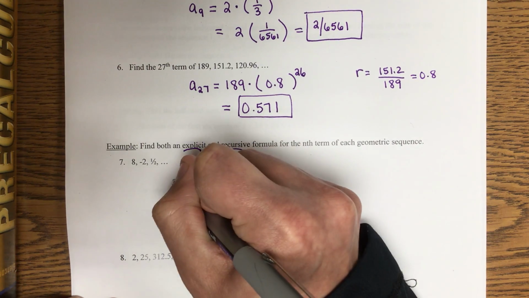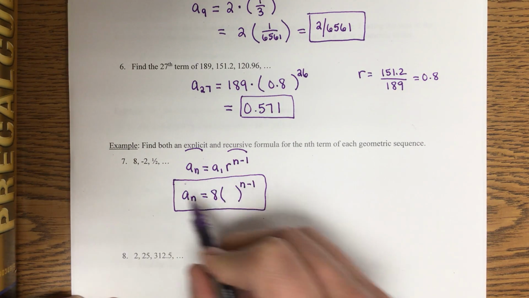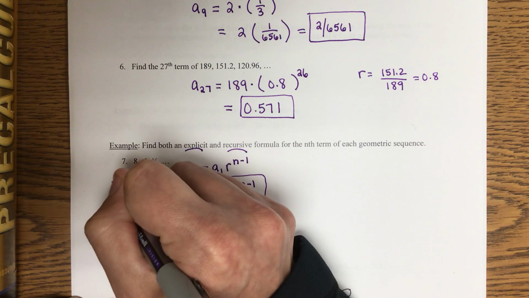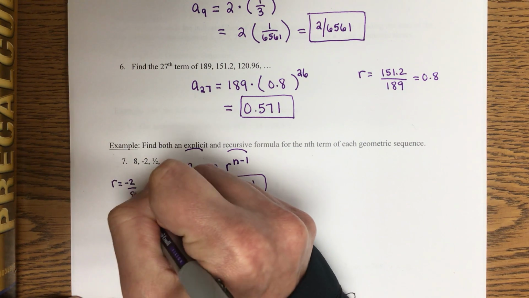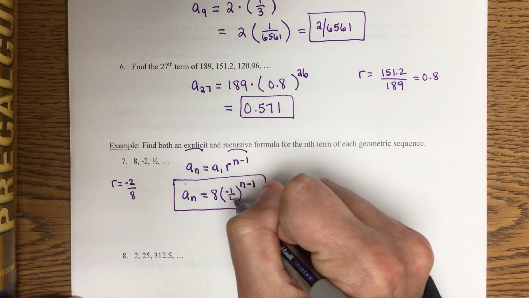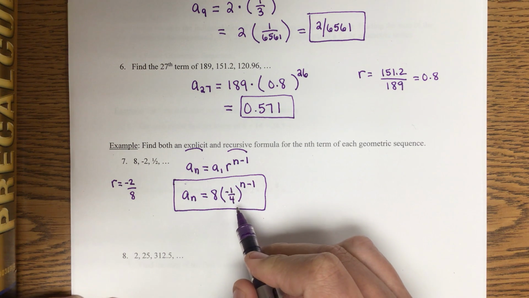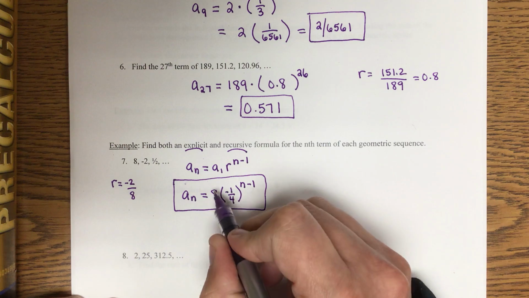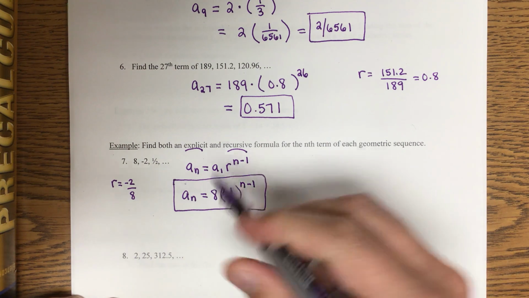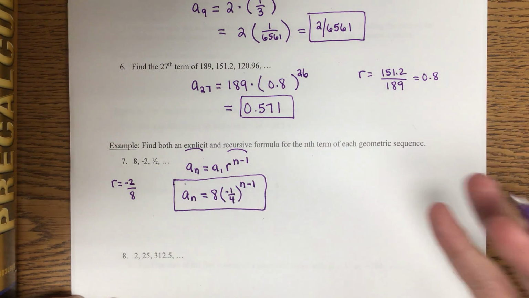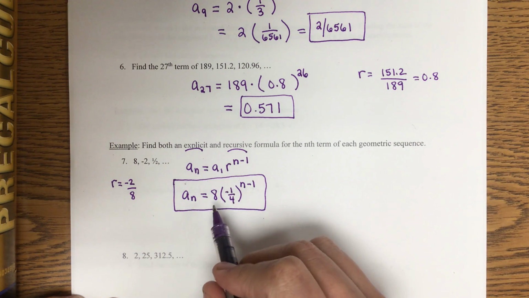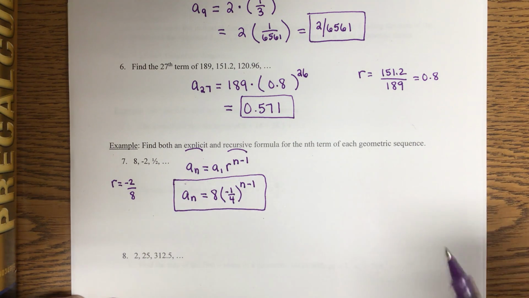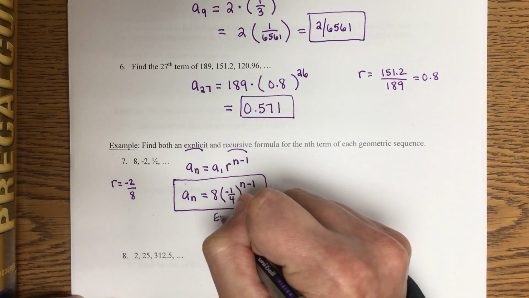And that's really all I'm going to be able to do here once I fill in the ratio. So the ratio is -2 over 8. So that's -1/4. I cannot take 8 times -1/4 because the -1/4 has a power on it. So you cannot combine any further. So these aren't going to be as difficult as what we saw with arithmetic sequences because there's nothing to combine here. So that's the explicit formula.